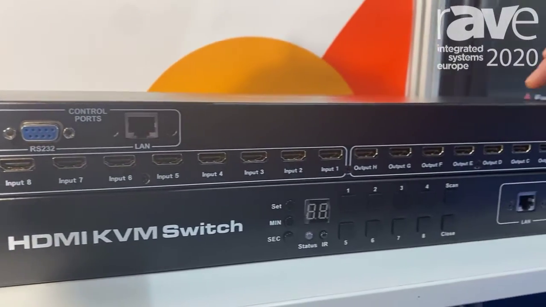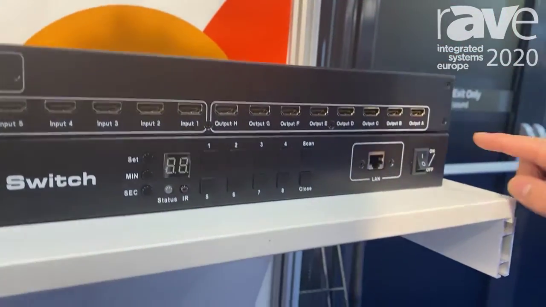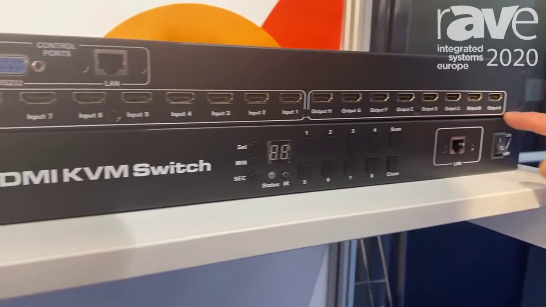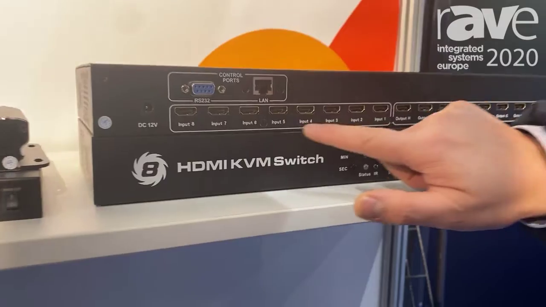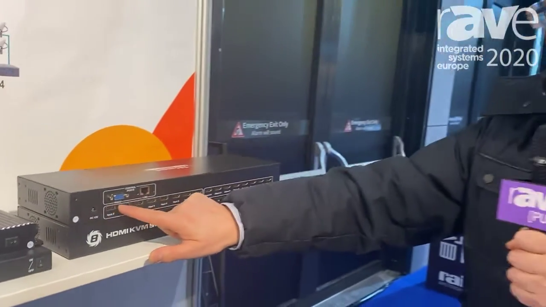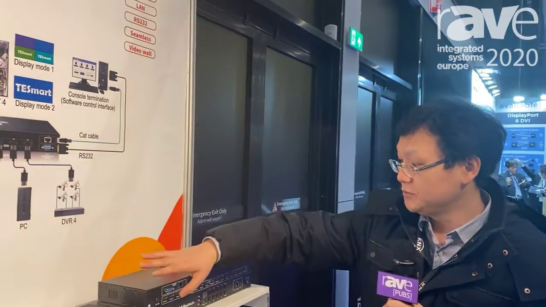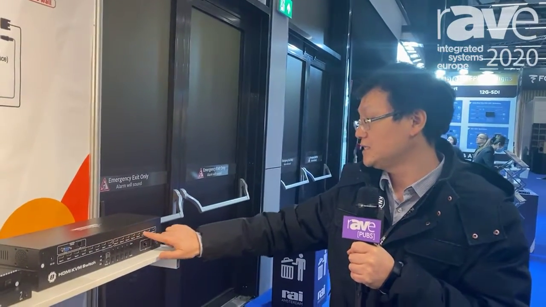I'll show you this product, it is 8 by 8. Here are 8 outputs from A to H. Here are 8 inputs from 1 to 8. If you have more than 3 or 4 computers, and also a camera, you can put the input here. And if you have more monitors, you can put them here as output.